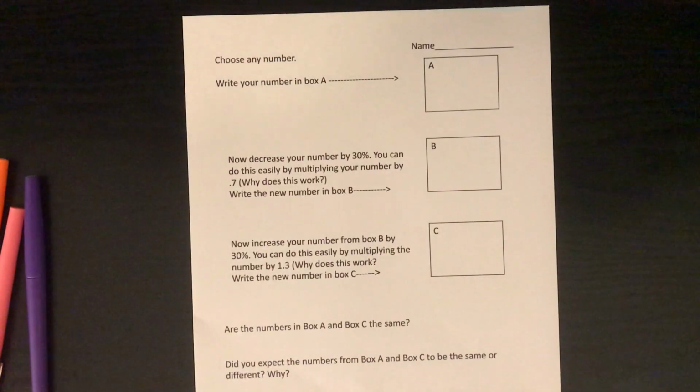Hey, the topic right now in math class is what does it mean to increase a number by a certain percent, or what does it mean to decrease a number by a certain percent, and how can we calculate by what percent a number is being increased or decreased in given situations?